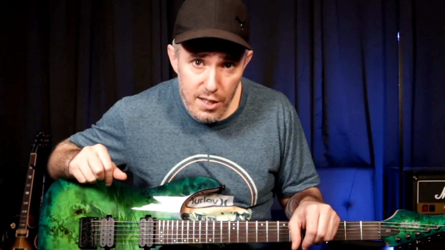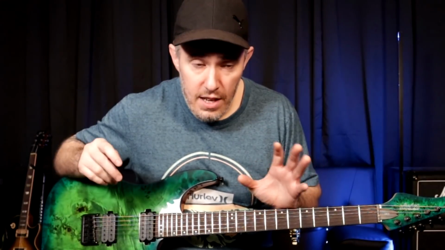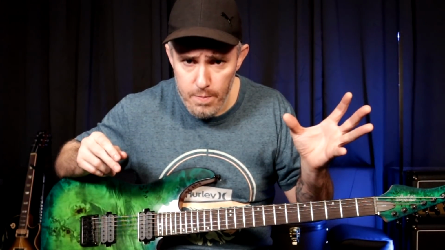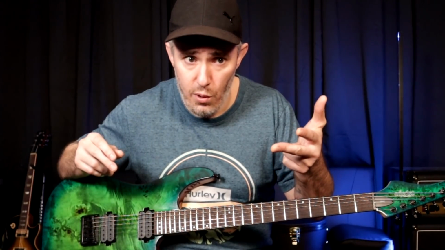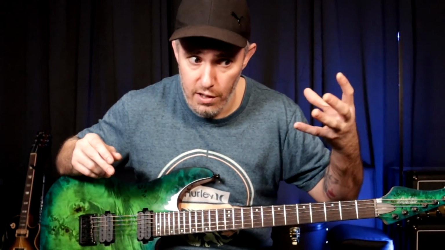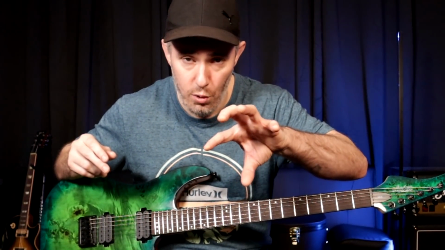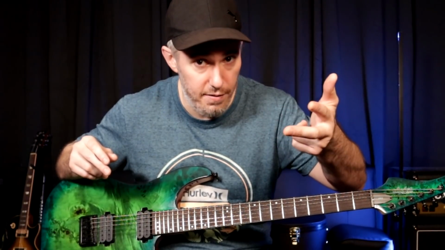Fretboard visualization system number 6 is the 3-note triad clusters. So anywhere that you have your root note, you're always going to have a 3 and a 5 nearby. And then, of course, if you want to take that and turn it into a minor triad cluster, you'll take that 3 and you'll lower it by 1/2 step, resulting in a 1, a flat 3, and a 5.